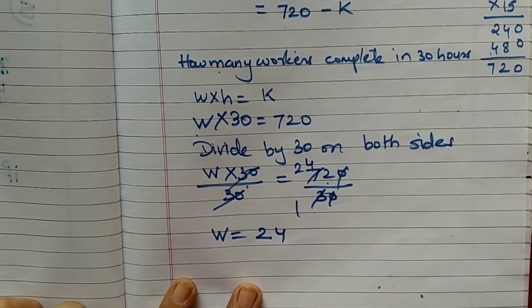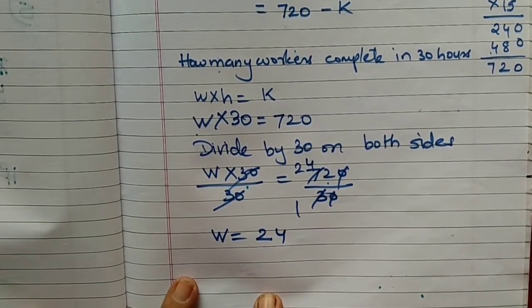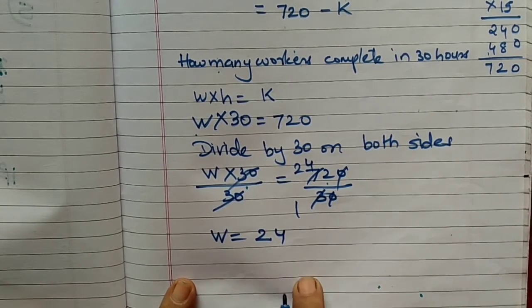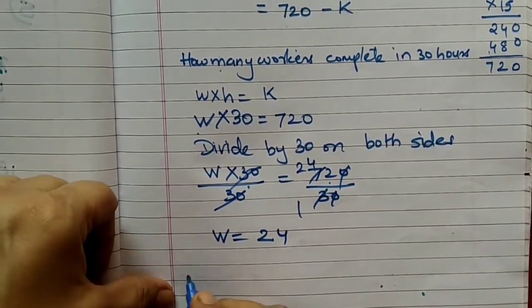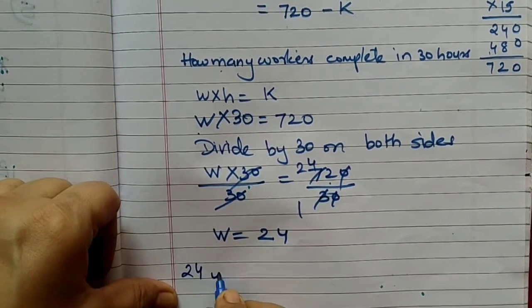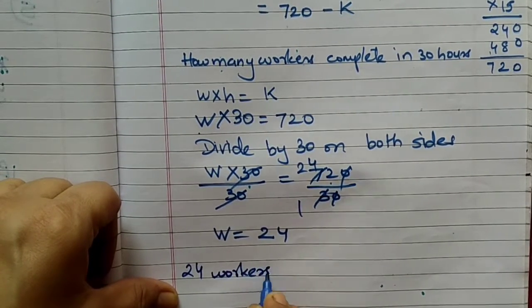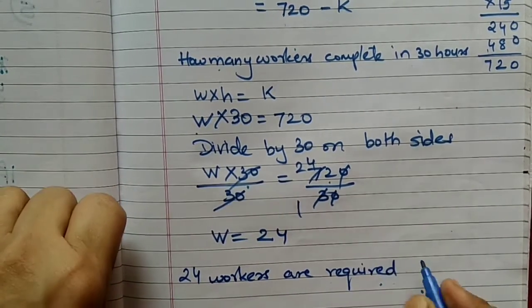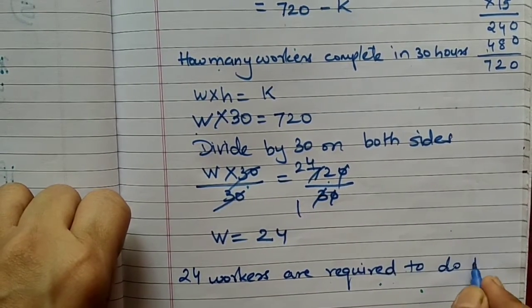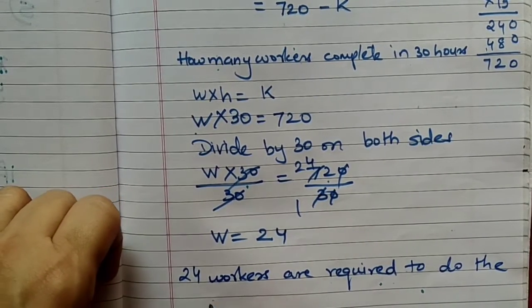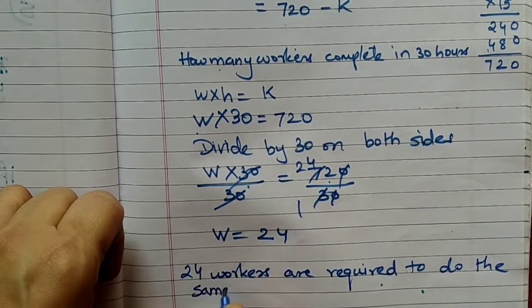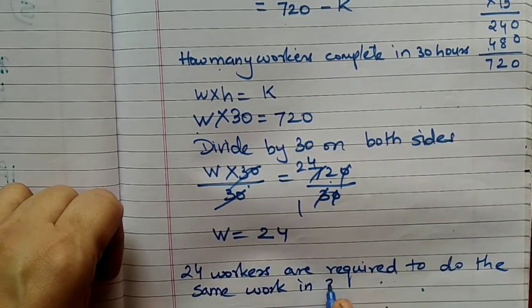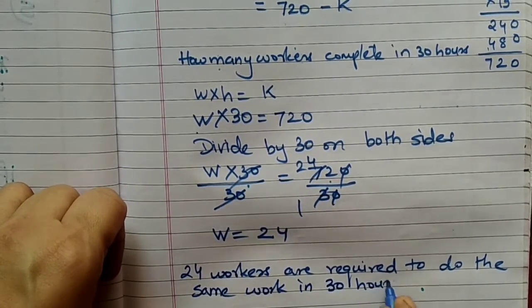Now what is the last sentence of this sum? See, how many workers will be required to do the same work in 30 hours. So instead of "how many", what will you write? 24 workers are required to do the same work in 30 hours.